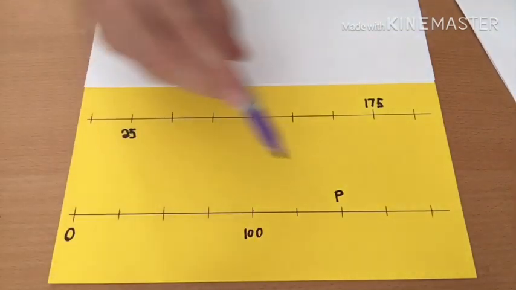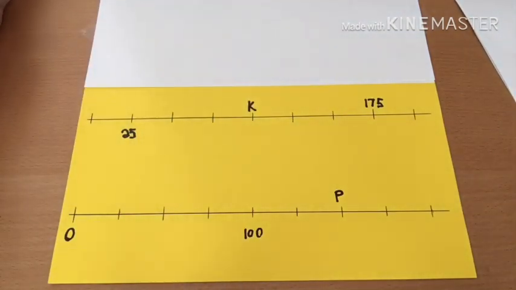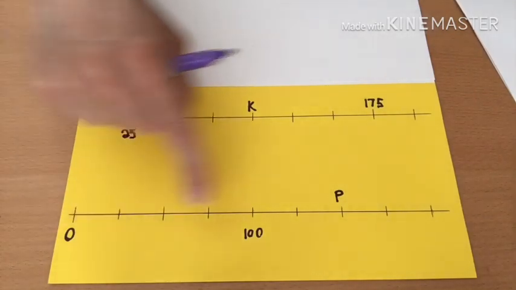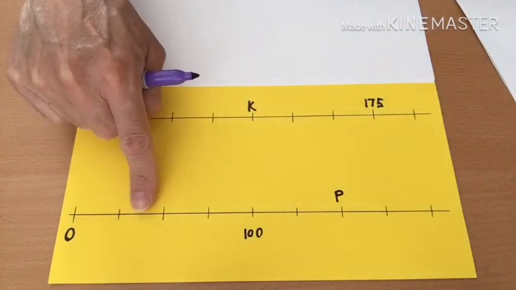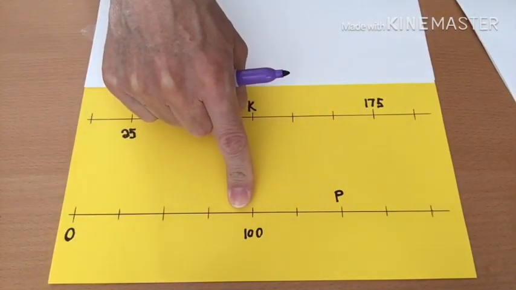So the question would be, what number is letter P? So you need to realize that between 0 and 100 there's 1, 2, 3, and 4 spaces.